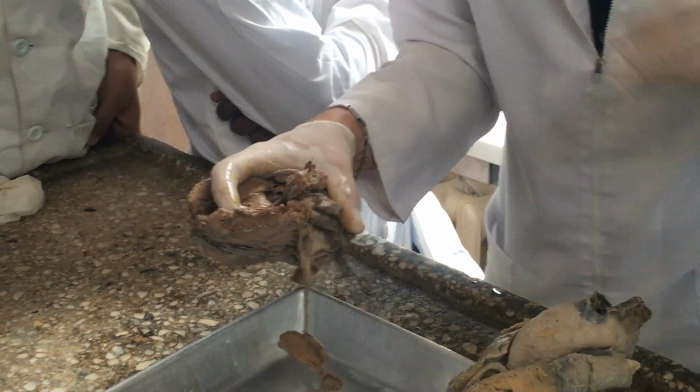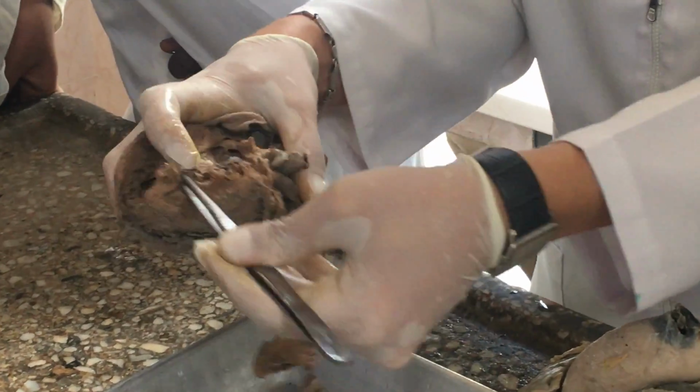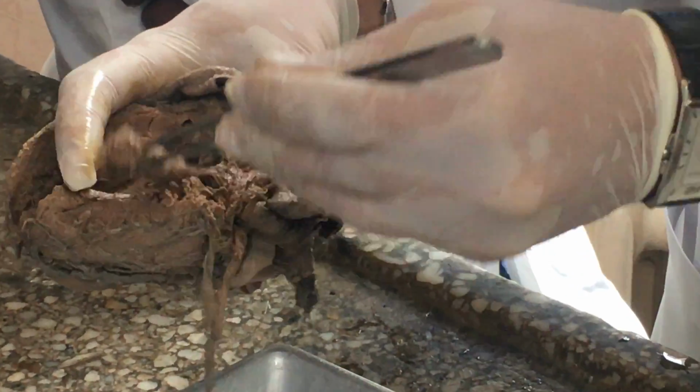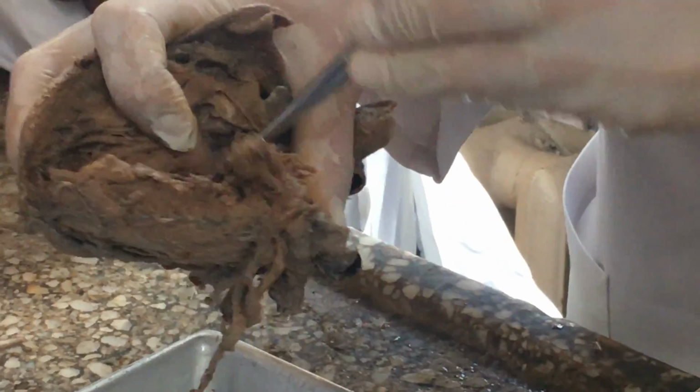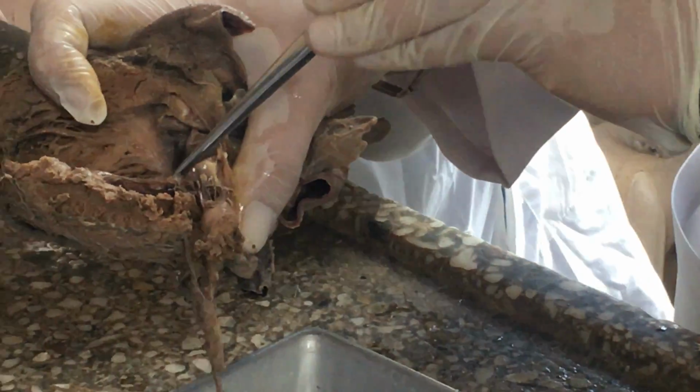Look, guys, this one is the papillary muscle. This one is the anterior cusp, and this one is the posterior cusp.